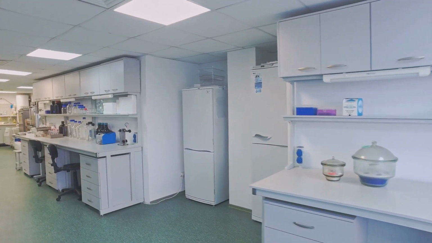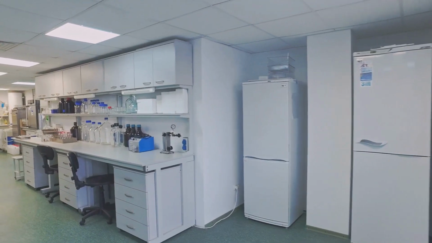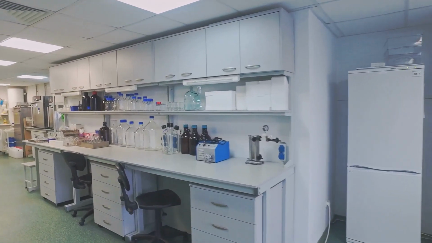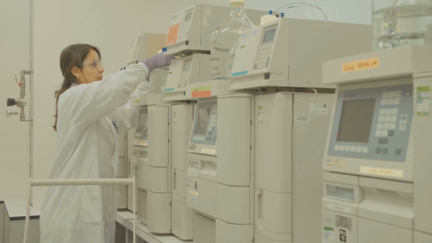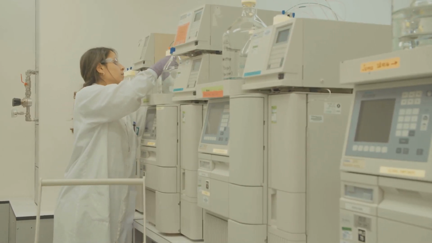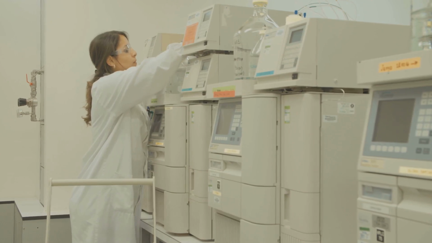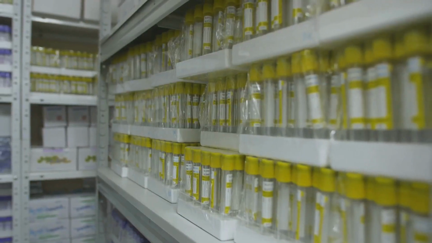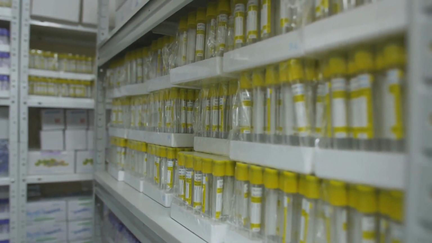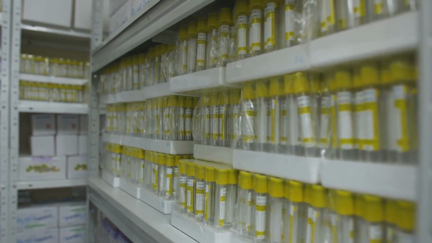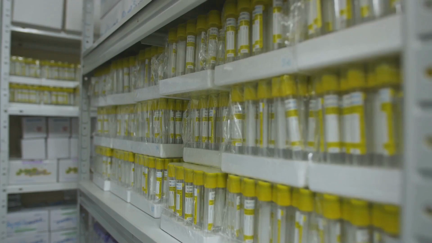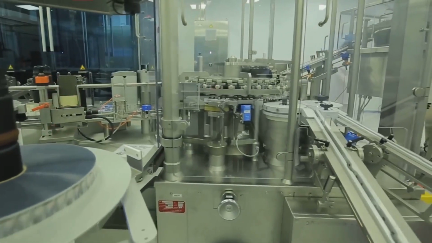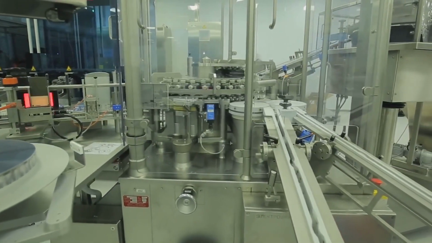Premises management, keeping facilities clean, organized, and well maintained to prevent contamination. Equipment maintenance, regularly inspecting and maintaining equipment to ensure it operates efficiently and safely. Material handling, properly storing and handling raw materials, intermediates, and finished products to prevent contamination and degradation. Adherence to these practices is essential for ensuring the safety and quality of pharmaceutical products.